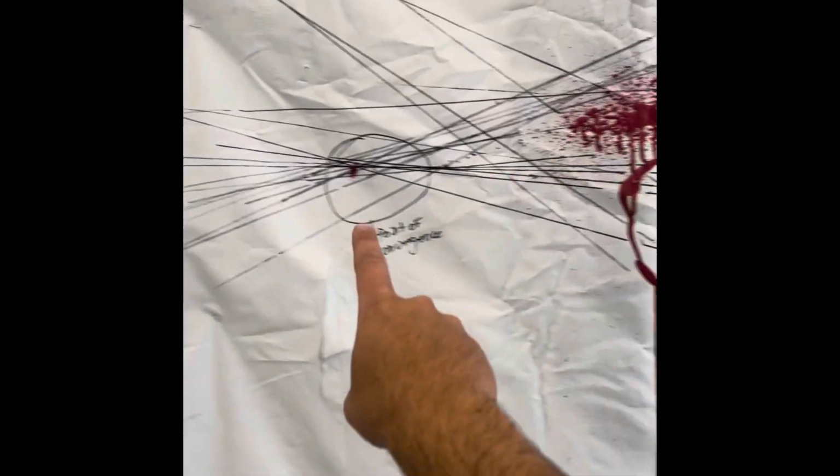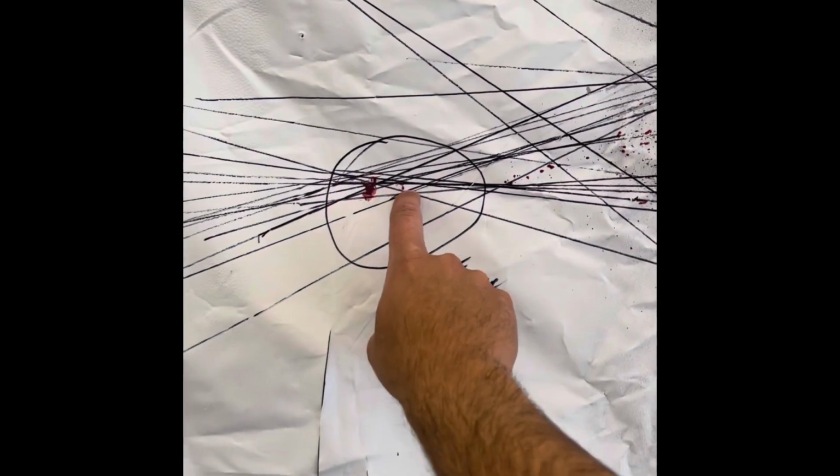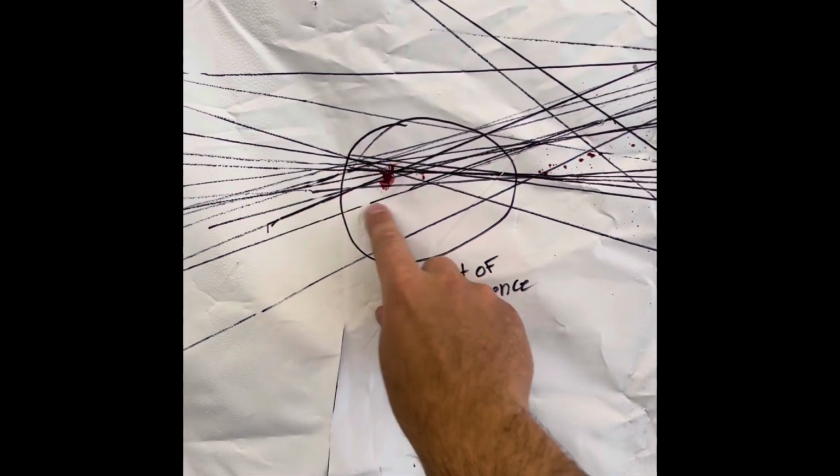And you do that with a lot of different points. And then where these points all line up together and they cross, it's going to be called the point of convergence. And now, that's your point of convergence.